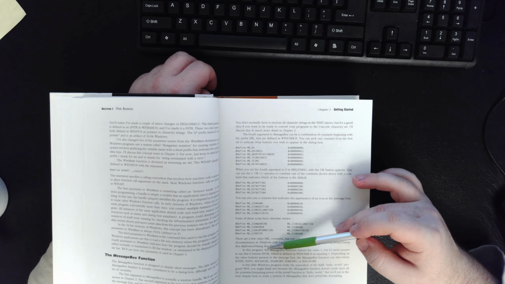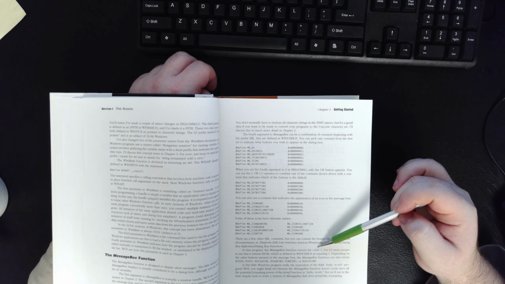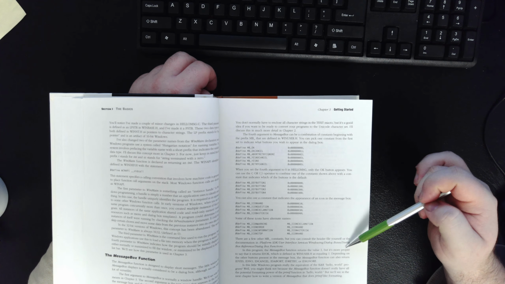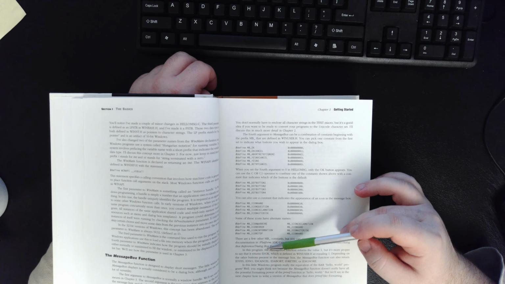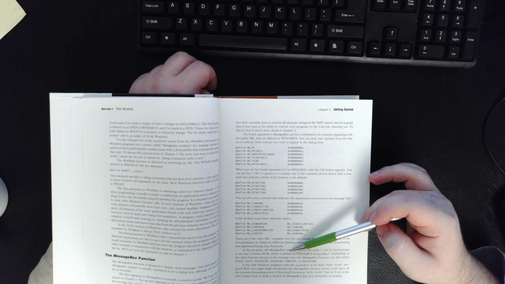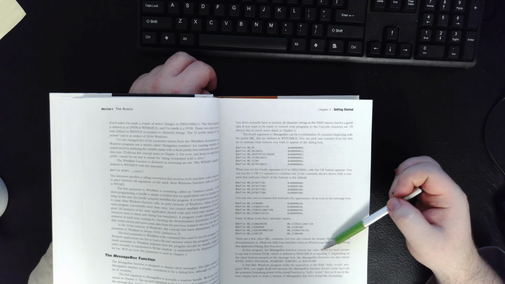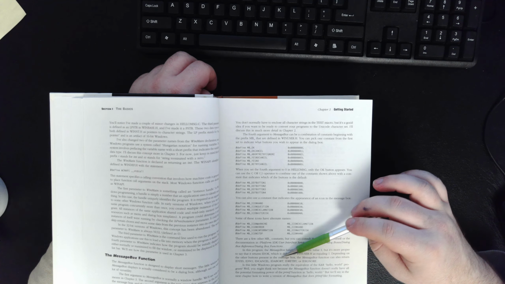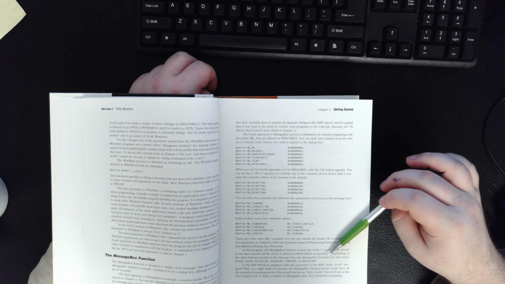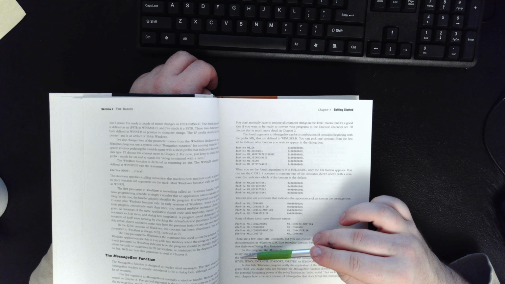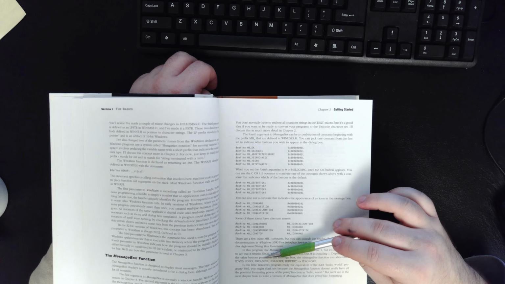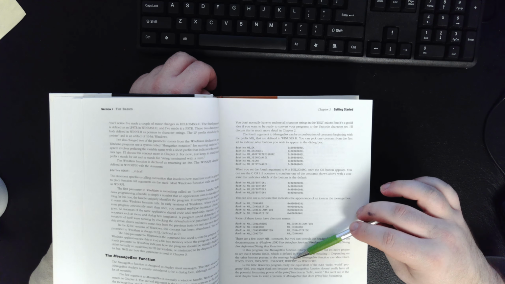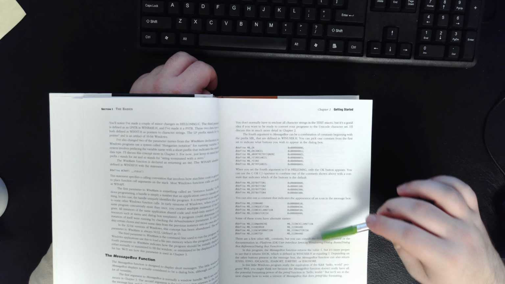In this program, the message box function returns the value 1, but it's more proper to say that it returns ID OK, which is defined in WinUser.h as equaling 1. Depending on the other buttons present in the message box, the message box function can also return ID yes, ID no, ID cancel, ID abort, ID retry, or ID ignore.